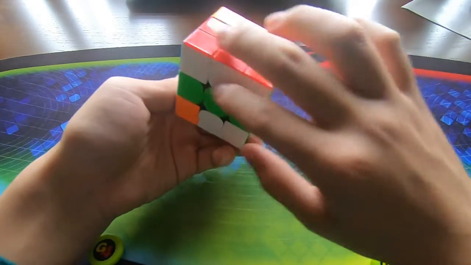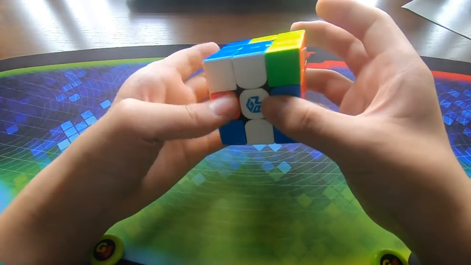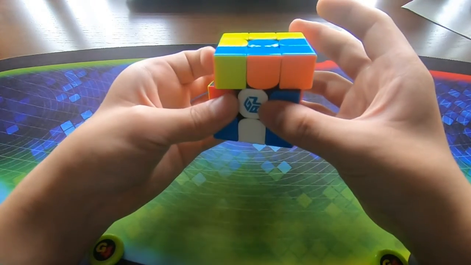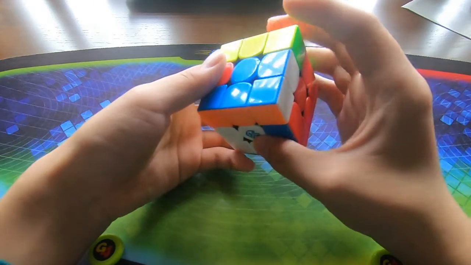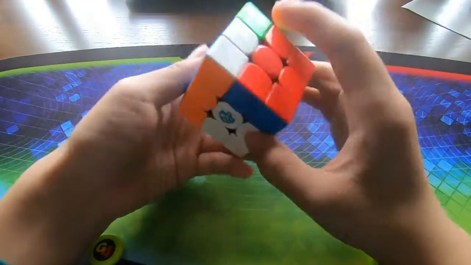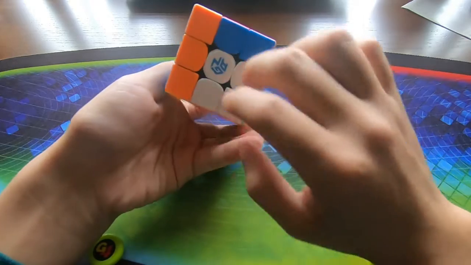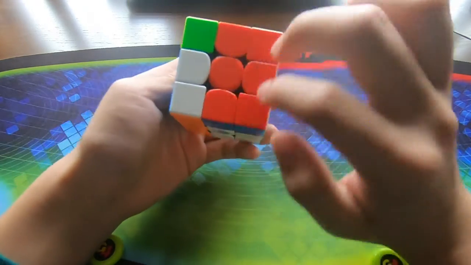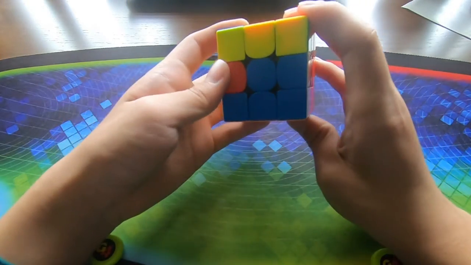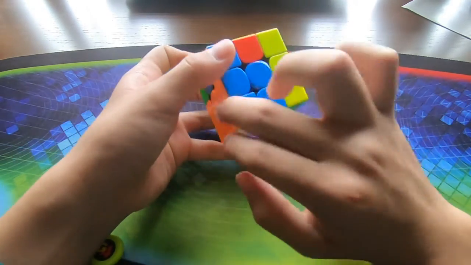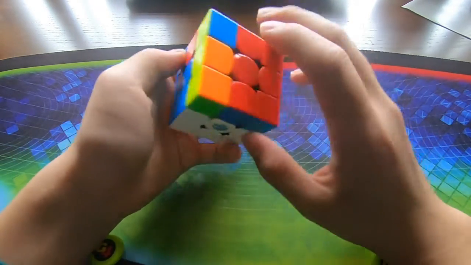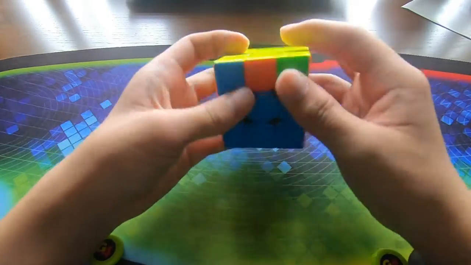R prime, restoring this block over here. U prime, and little r prime, and now you're restoring this center over here, this block, and preserving this block. F to restore this block, and R to restore everything else.